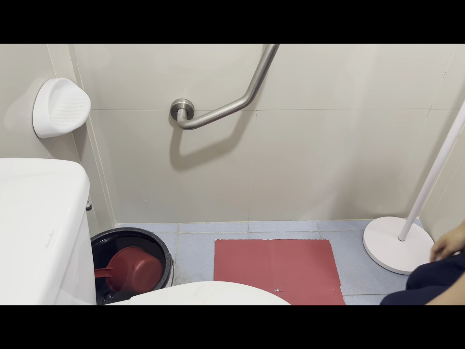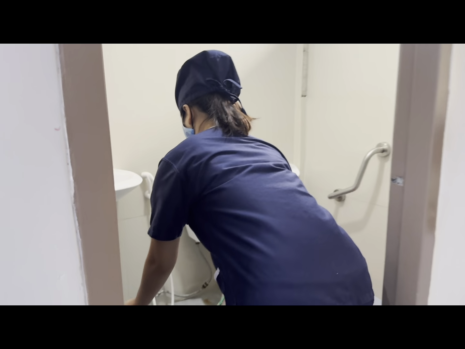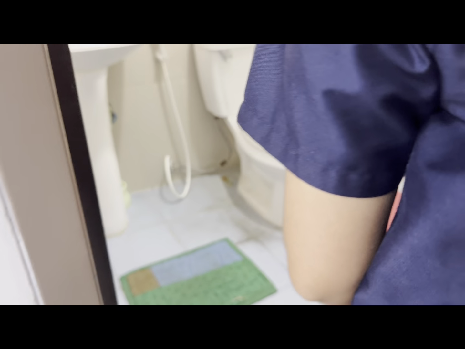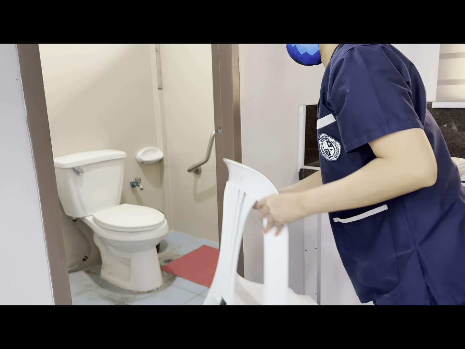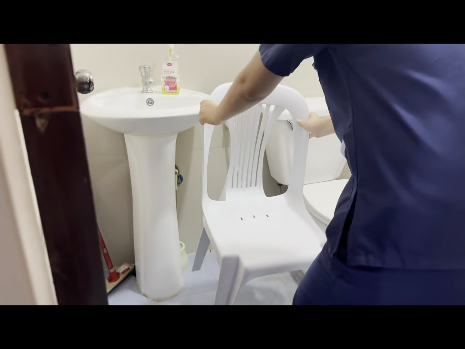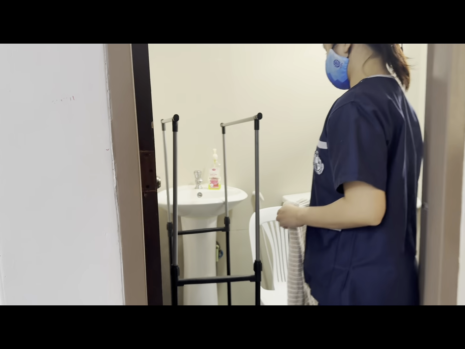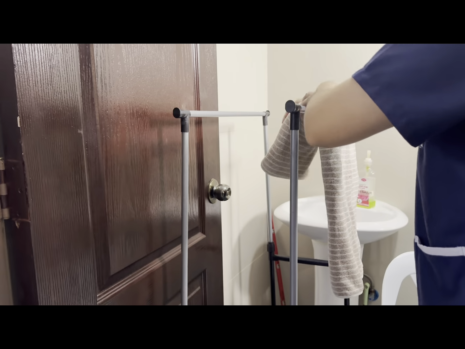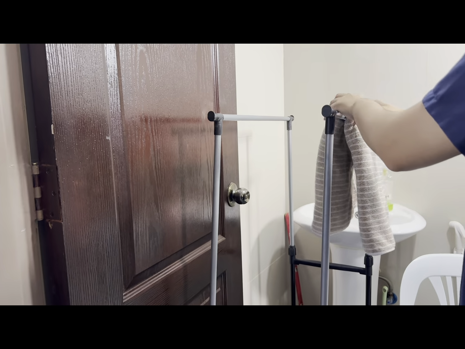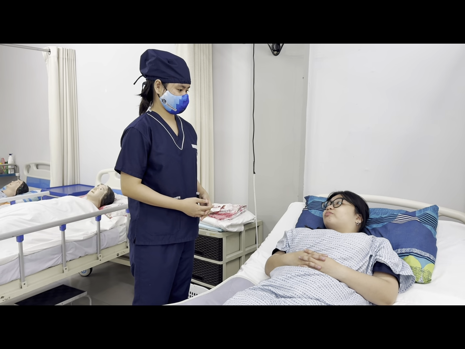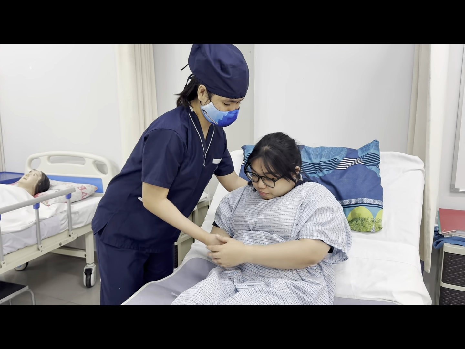Place the rubber mat on the shower floor and stool over the rubber mat. Place chair and bath mat outside the shower stall. To maintain cleanliness and safety for the client, place bath blanket for covering the patient after shower. Assess the readiness of the patient and explain the procedure.